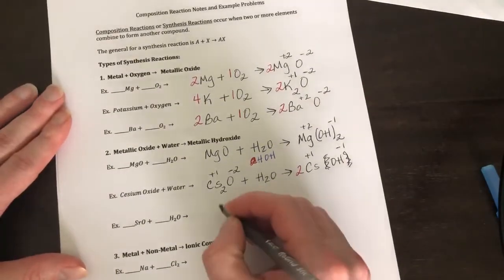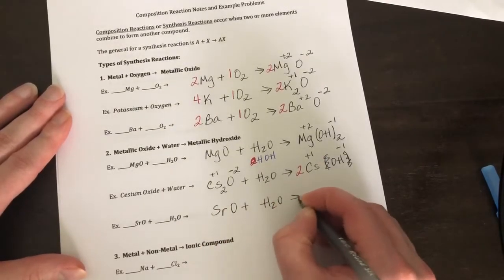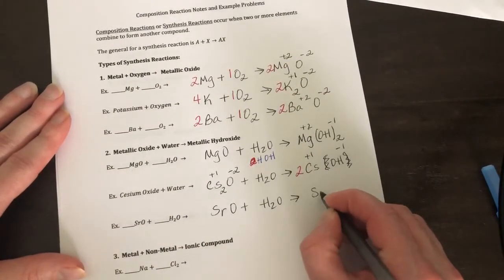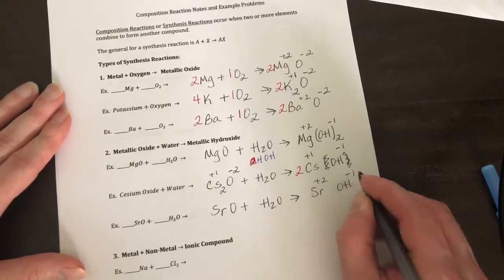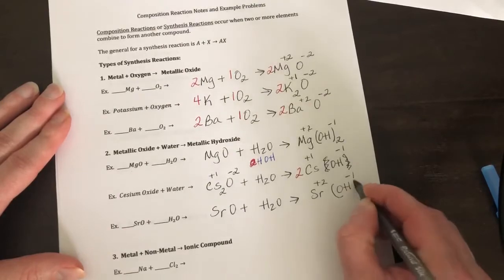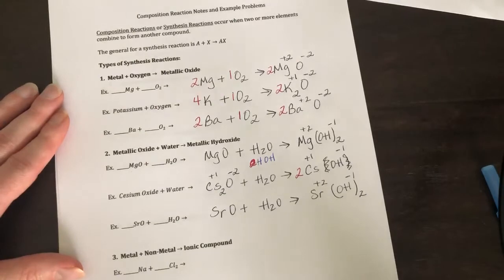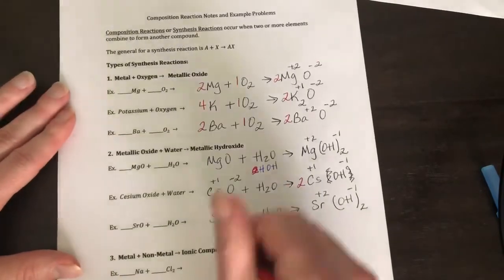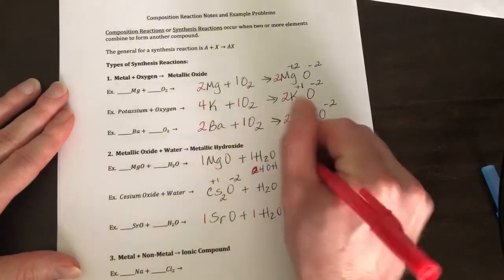Okay, so strontium oxide plus water. Your metal in this case is strontium, so we're going to write Sr. It has a +2 charge. Hydroxide is OH with a -1 charge. When we go to crisscross, we have to use parentheses because they're not equal and opposites. And then we're going to go through and balance. So 2 oxygens, 2 oxygens, 2 hydrogens, 2 hydrogens, 1 strontium, 1 strontium. It's balanced. So if you want to write ones in, you can go through and write ones for everything.